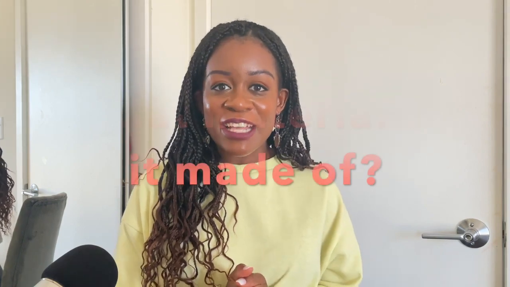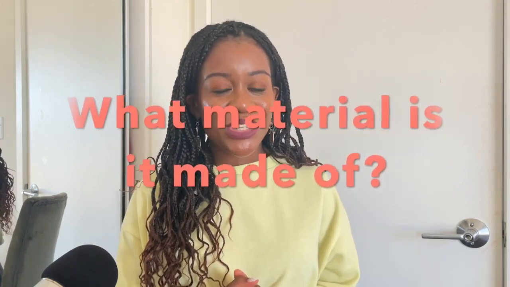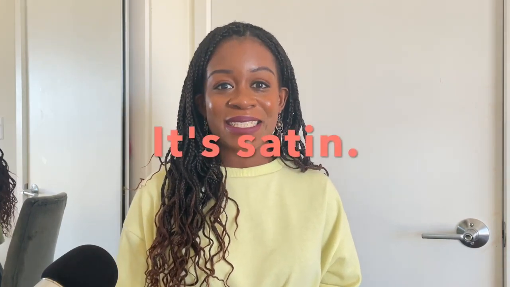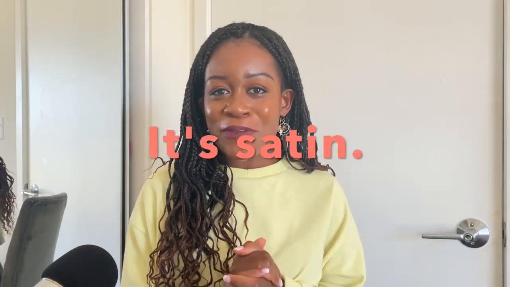If you were having a conversation with someone, they could ask you, "Oh, that's a nice shirt. What material is it made of?" And you would say, "It's satin." So I hope this gave you a little bit more information on how to pronounce this letter T when it appears in certain words in the middle of the word.